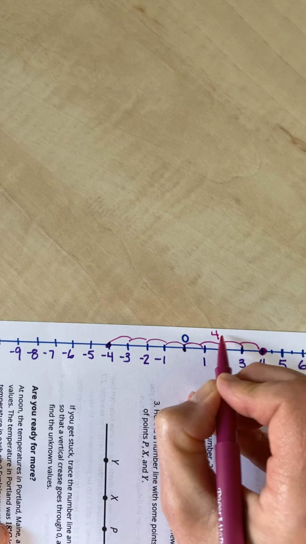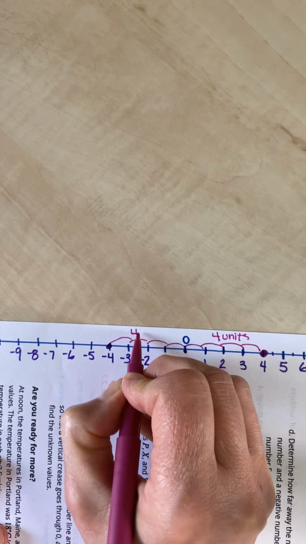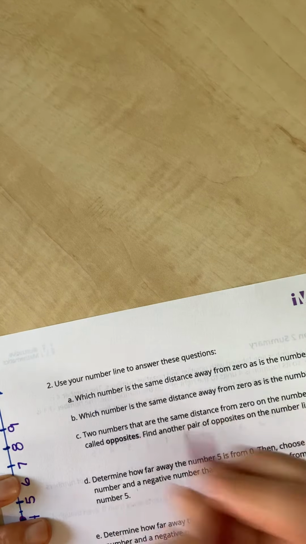This is 4 units distance. Distance can't be negative. This is 4 units distance. Okay? I went 4 forward, I went 4 backwards. So this would be -4.